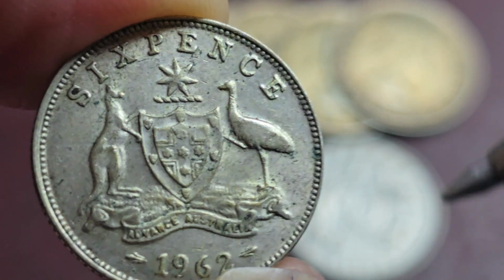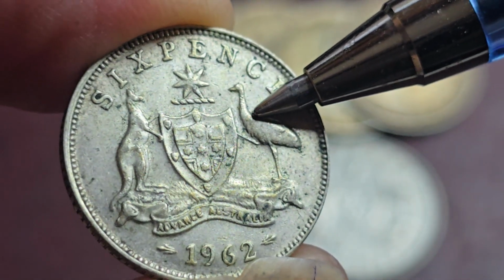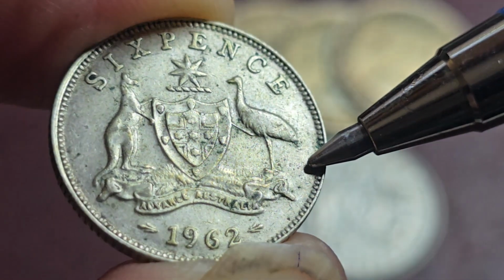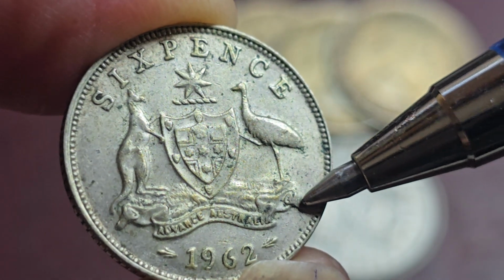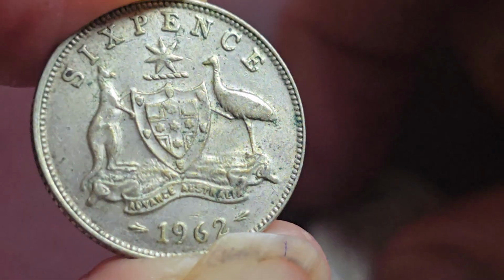And that's basically it. If there's any errors, please leave a comment down below. This one doesn't seem to have any errors on the actual coin that we are looking for. Okay, let's have a look at the other coin, see if we can find one.